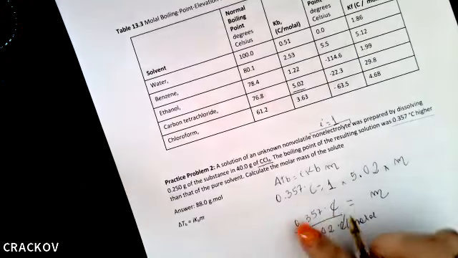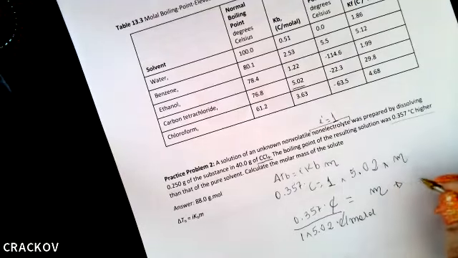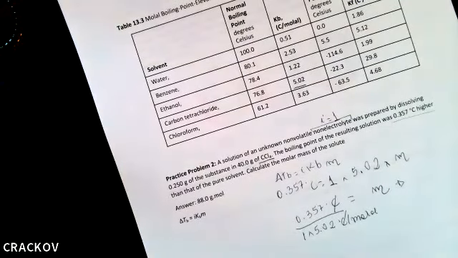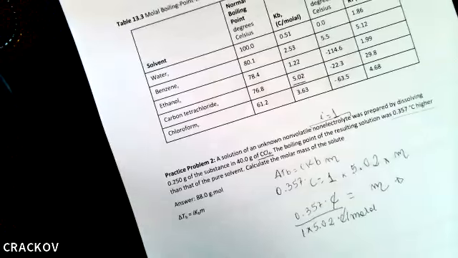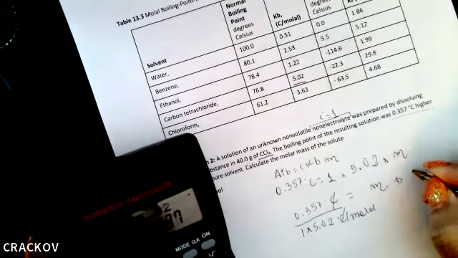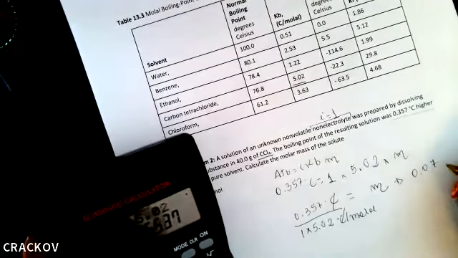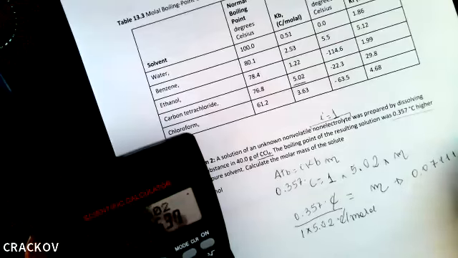You do this division here. Your molality will be equal to what? So let's do the calculation. 0.357 divided by 5.02 is equal to 0.071116 molality.